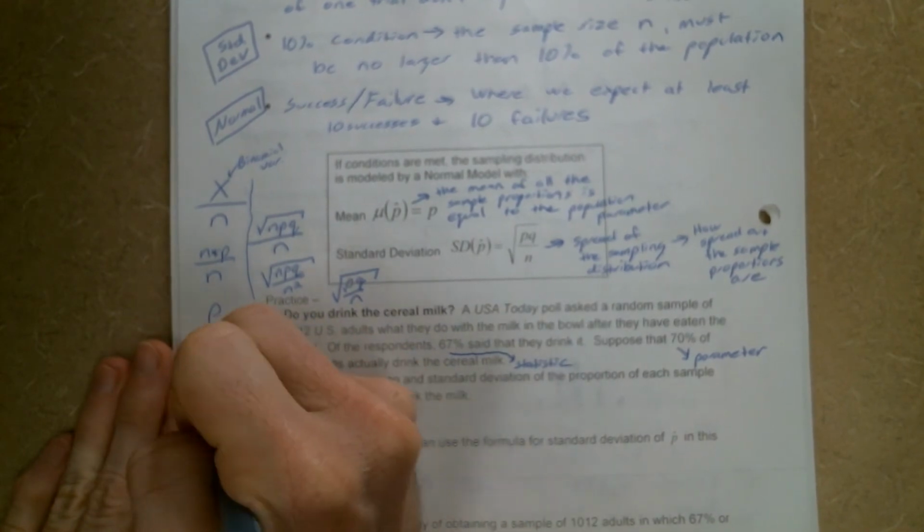So this first question says, find the mean and standard deviation of the proportion of each sample that say they drink milk. This is basically saying the mean and the standard deviation of the sampling distribution.